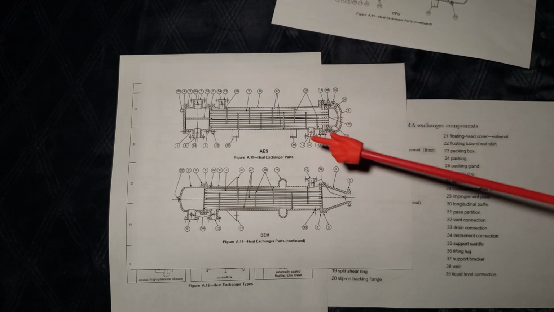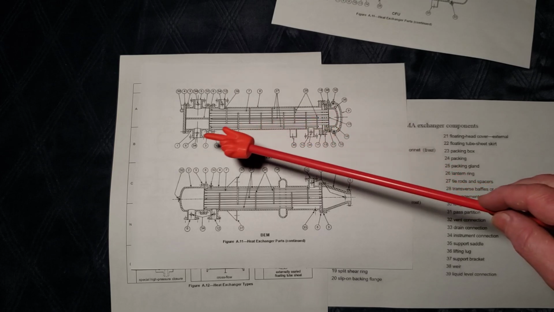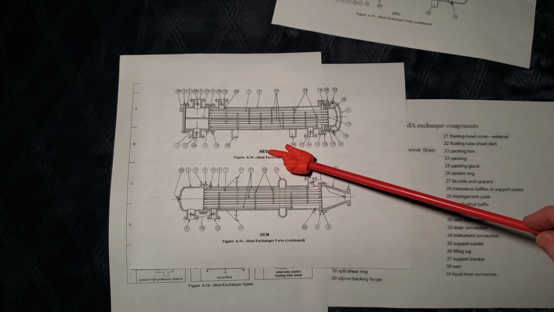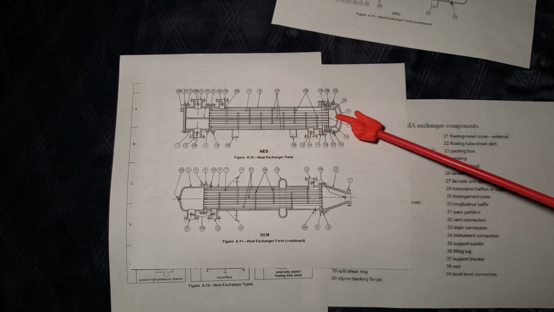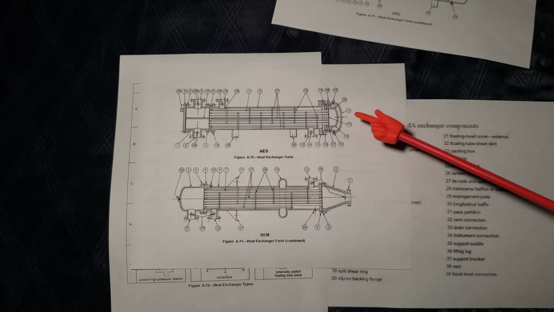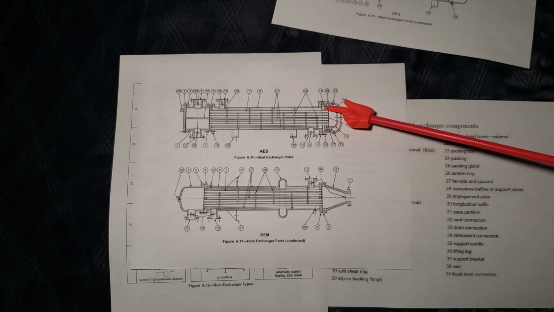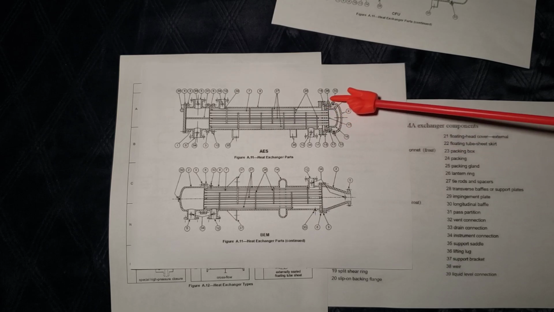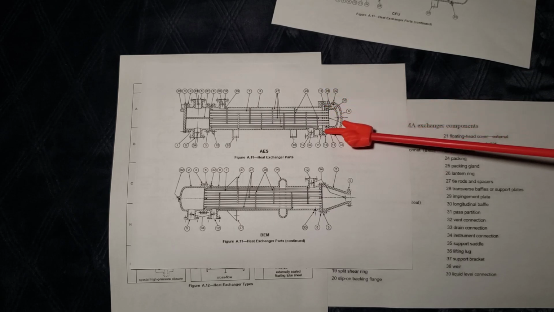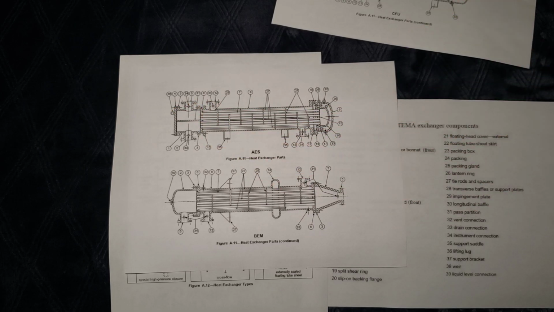And what's the difference between an S and a T? Let's look at this example. An S, in order for the bundle to come out of the shell, it has to be disassembled. Easy way to remember that, S stands for stuck inside the shell until disassembly. A T can be taken out, still assembled. Quite literally, a T letter designation for the rear cover means that you do not need to disassemble the floating head to pull the bundle portion of the components.